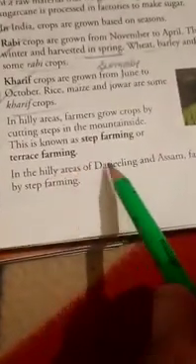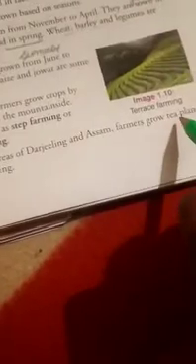In the hilly areas of Darjeeling and Assam, farmers grow tea plants by step farming. It means they grow the tea plants by step farming where there are a lot of fields, like Darjeeling and Assam. These are the hilly areas.